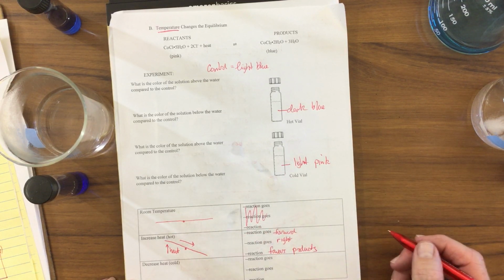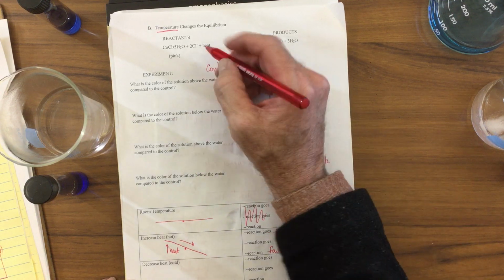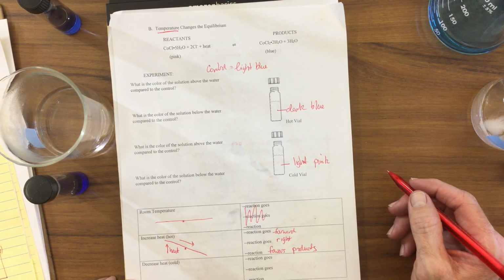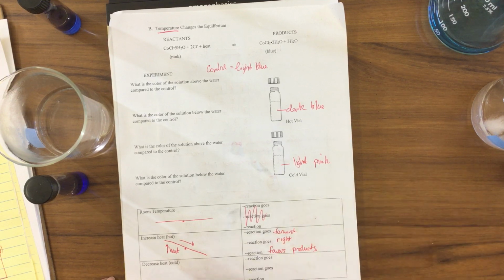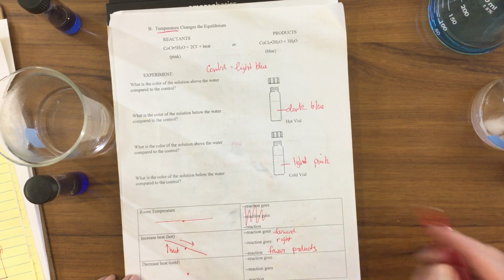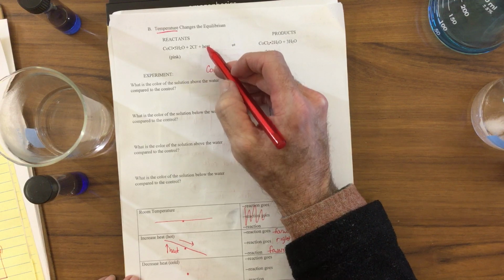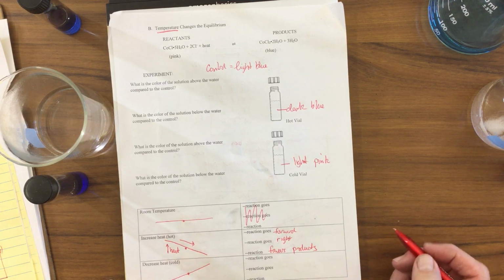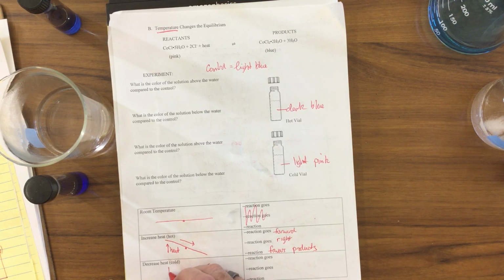Let's do the reverse scenario. I cooled it. So what was happening to my heat? I was actually taking the heat away. So I'm removing the heat, I'm removing a reactant. How would that be drawn? I am now decreasing the heat. I am decreasing the reactant. Well, it was previously at equilibrium. Now that I removed the heat, I have changed the equilibrium.